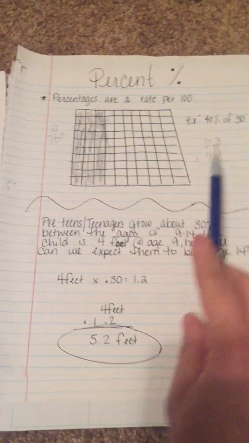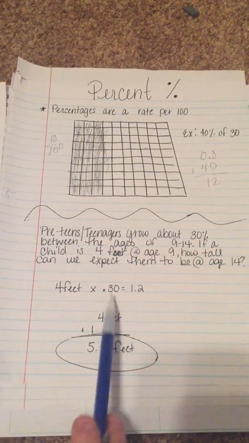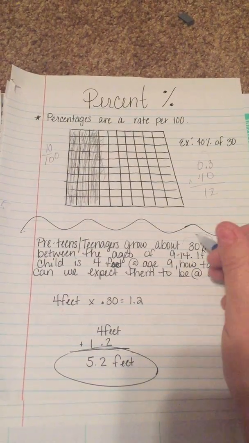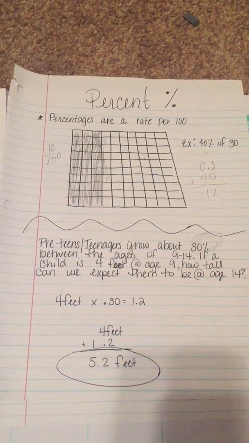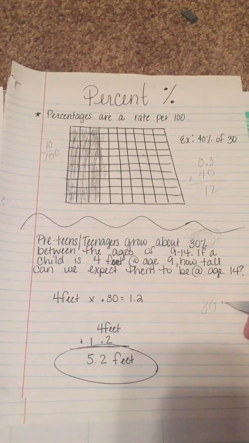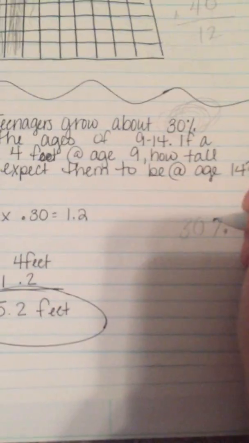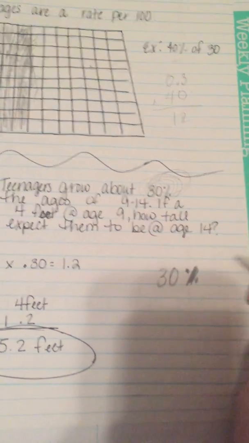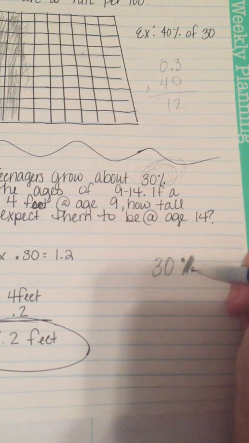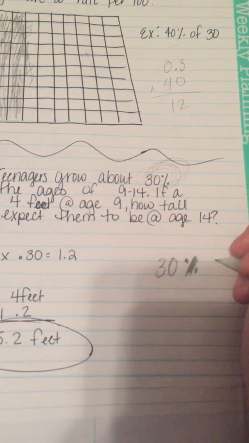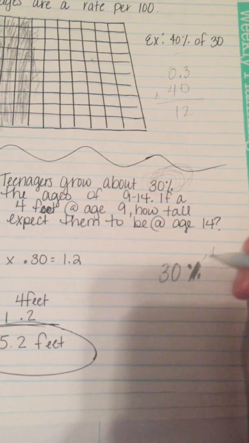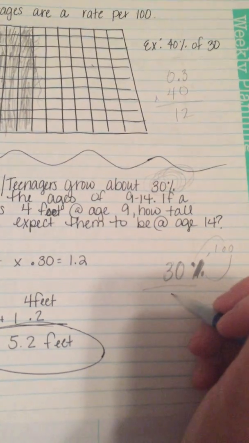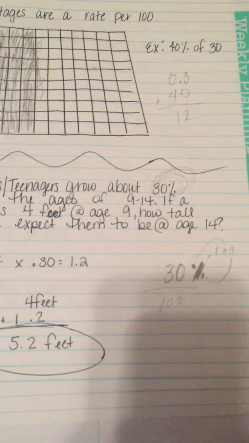It's kind of the same thing that happened up here. But make sure that if we're trying to figure out what 30% is, just remember, I'm talking about 30%, okay? That's what I tell them. This right here kind of looks like a 100, just kind of flipped around. Here's the 1, and then here's a 0, and then there's the other 0. So think of this as 30 over 100, okay?